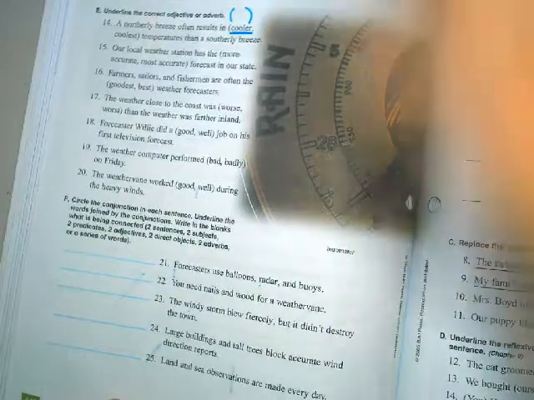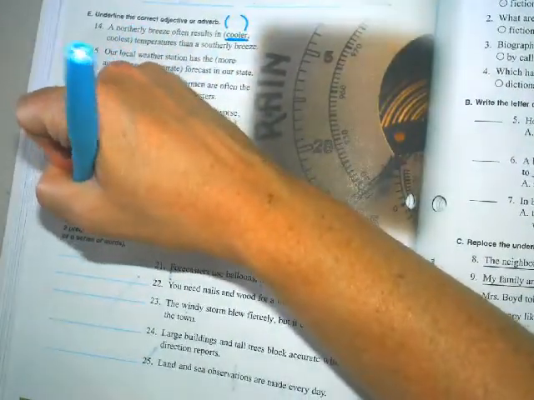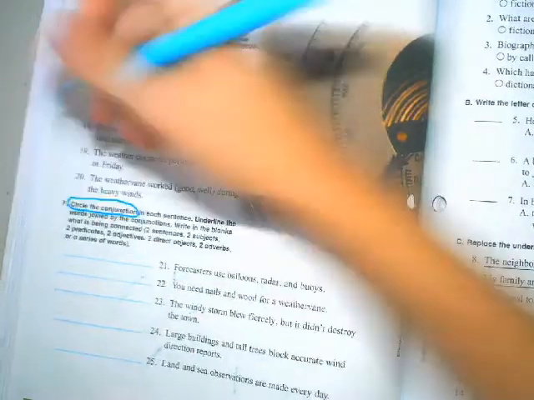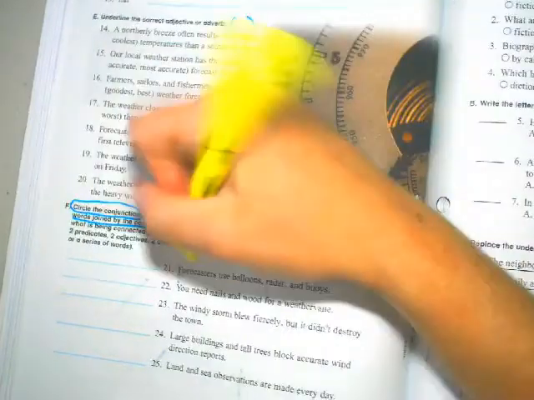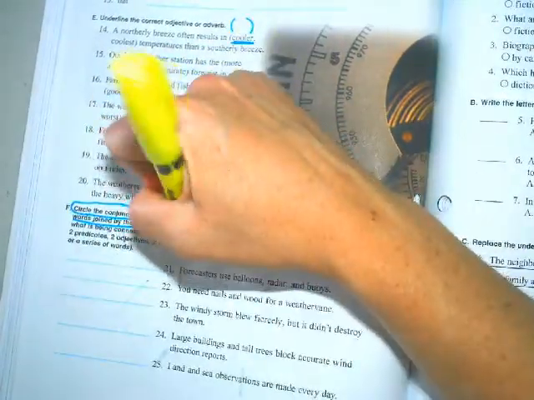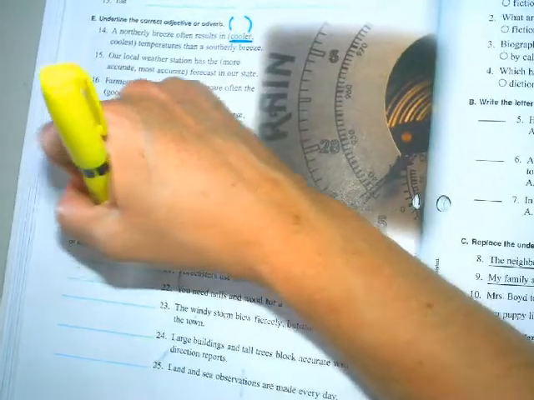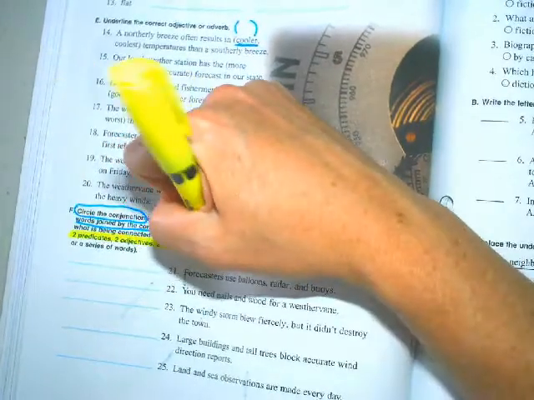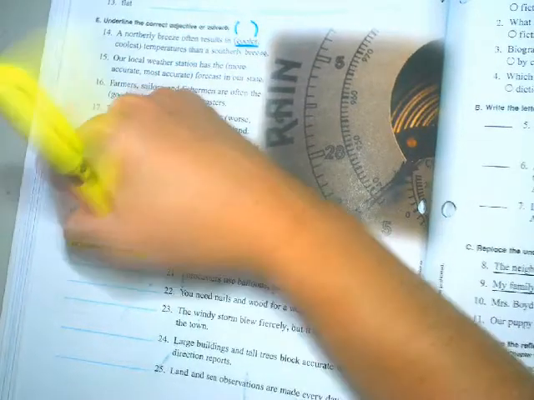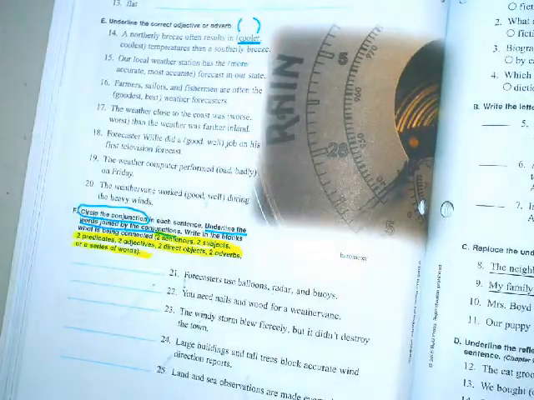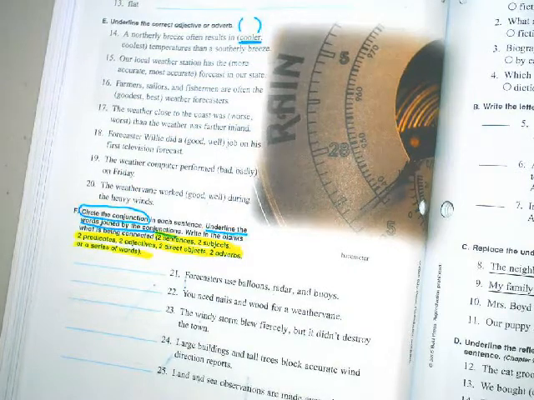So, just like we did on Thursday, circle the conjunction, underline the words that are being joined, and then on this line right here, you're going to write either 2 sentences, 2 subjects, 2 predicates, 2 adjectives, 2 direct objects, 2 adverbs, or a series of words. All right, and that's it.